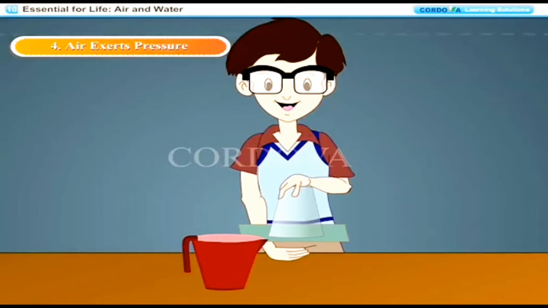You see that the cardboard stays in its place. The water also does not fall at all. What keeps the cardboard piece stuck to the glass? It is the pressure of air.